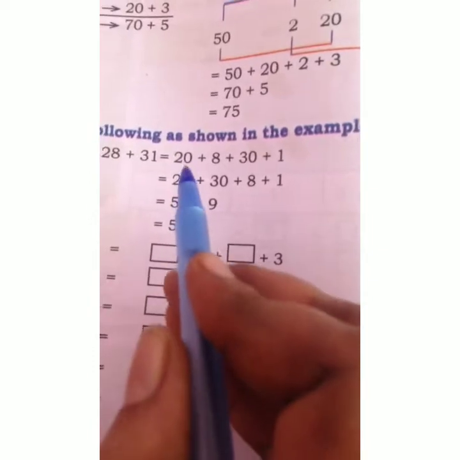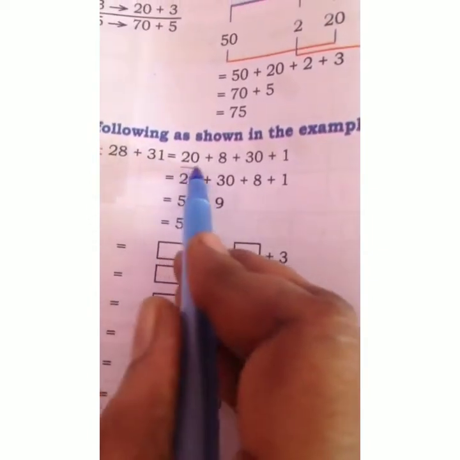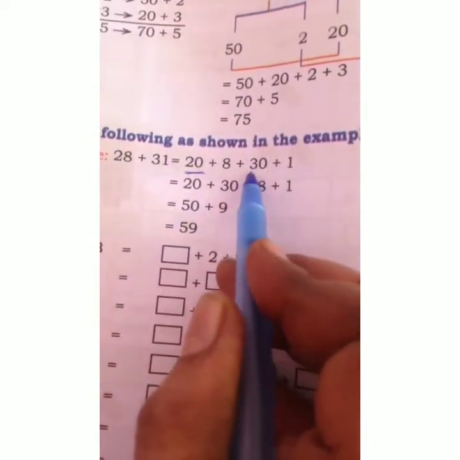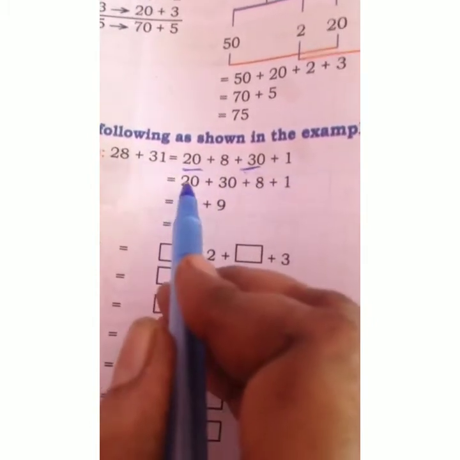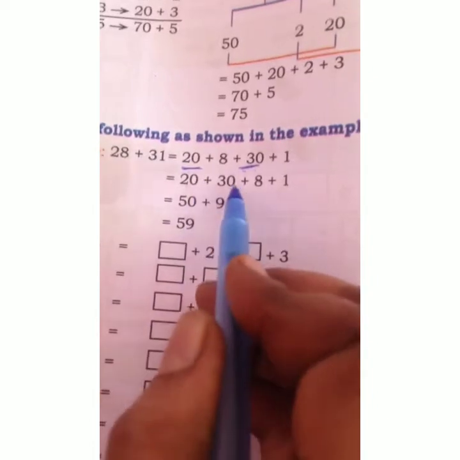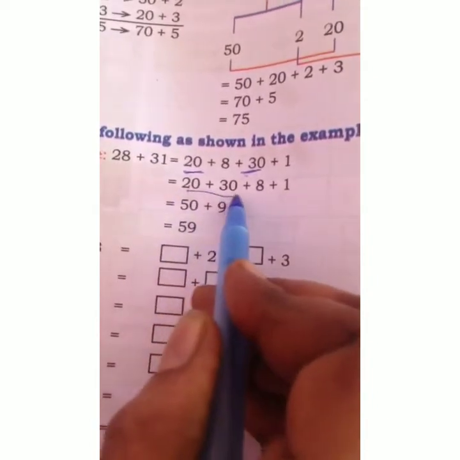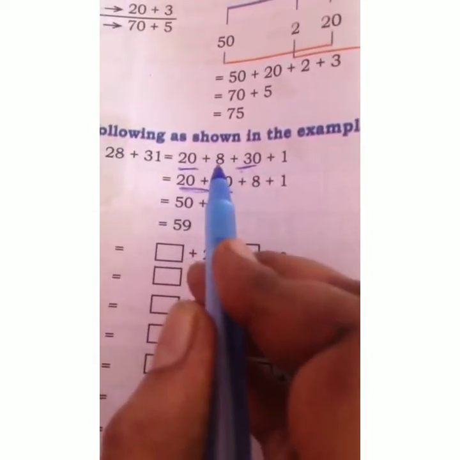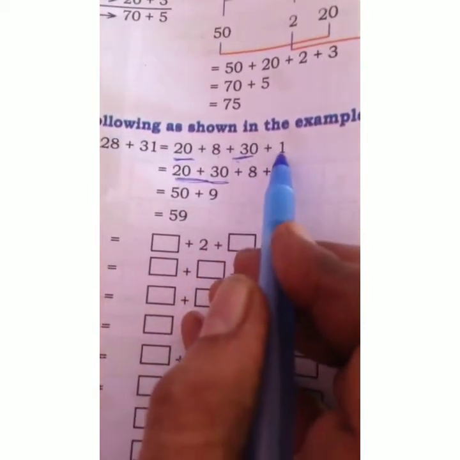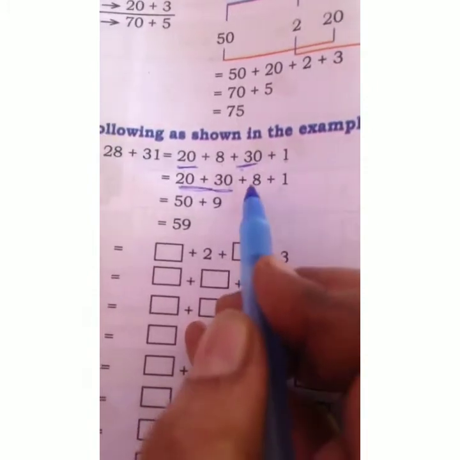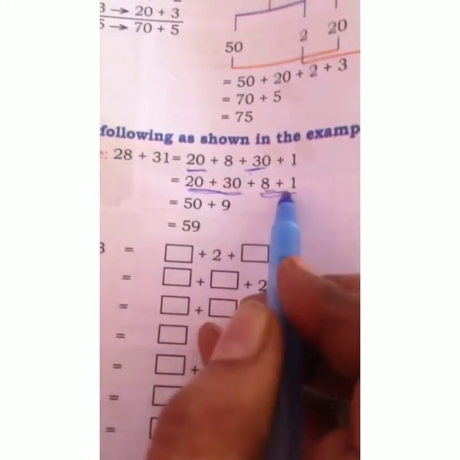Now we have to write tens on one side. See, 20 plus 30. This is the tens group. Next, what are the remaining units? 8 units here and one more unit. So 8 plus 1. Units on one side, tens on one side we have to write.